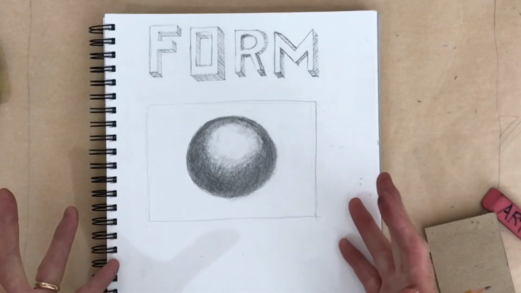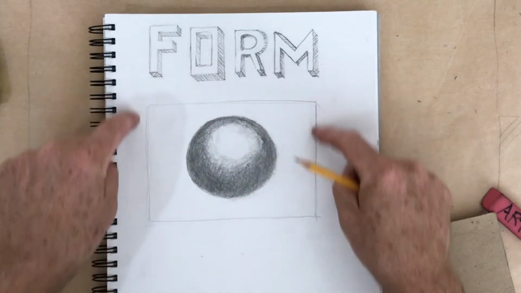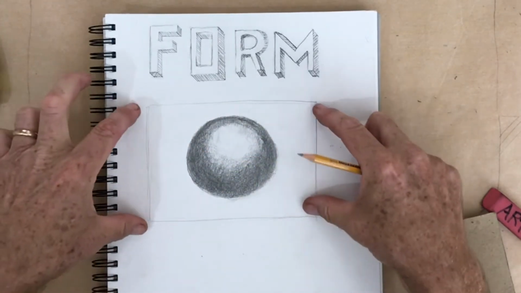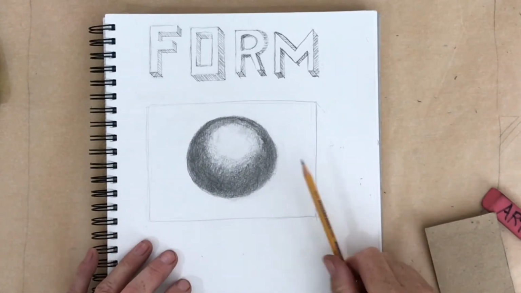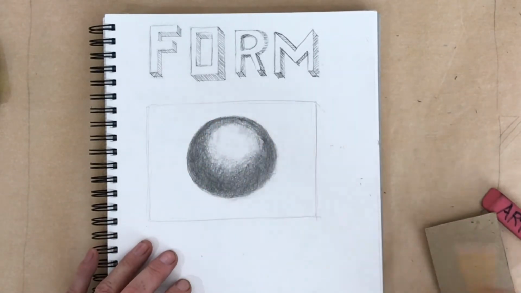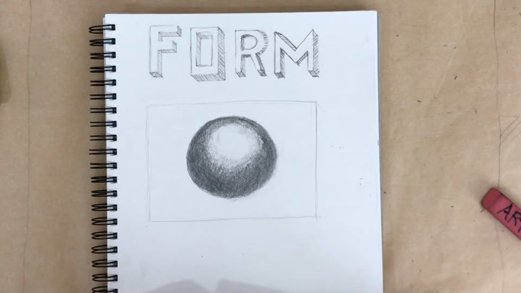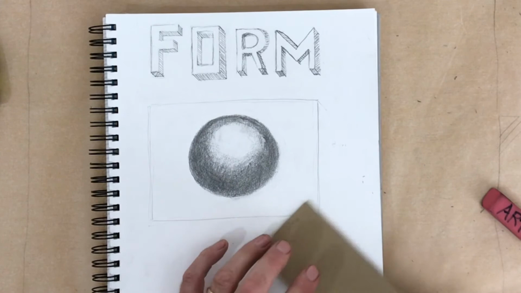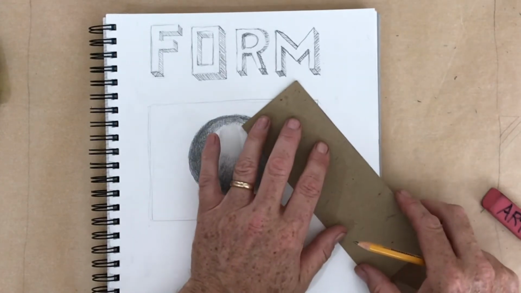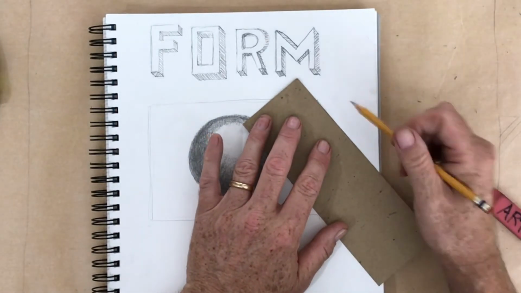Next step is to transform this simple rectangle into a frame, a box, like a cube, rectangular prism that's going to hold my sphere. And I'm going to use the same technique that I used to create the title letters. So I'm going to speed it up here because of that and talk about the next step on the other side.